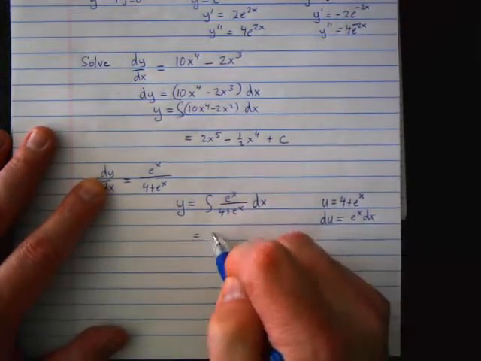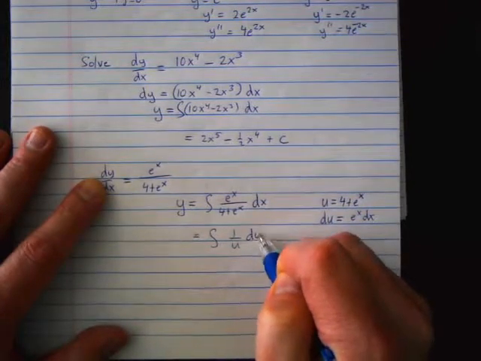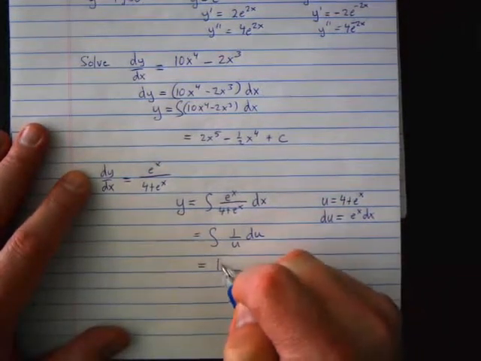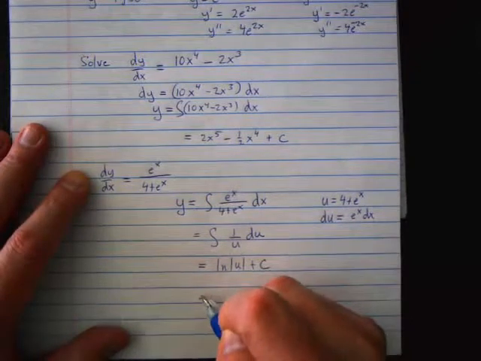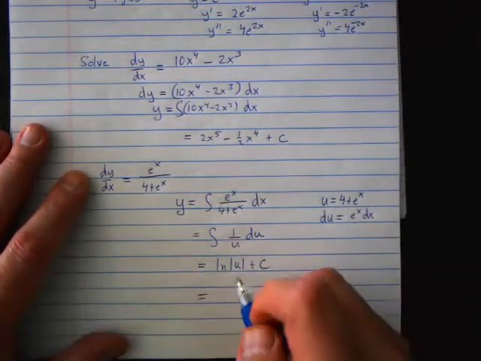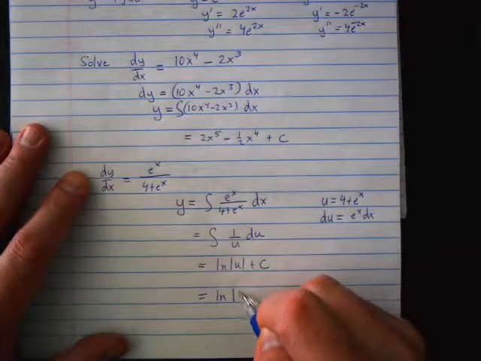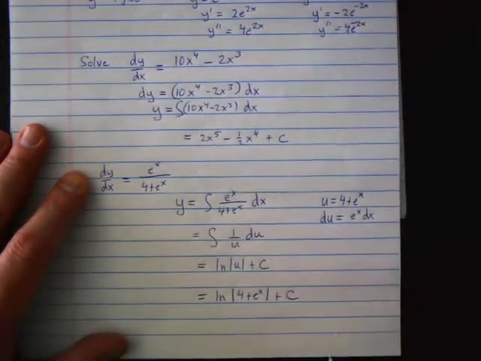So this becomes the integral of 1 over u du. And the integral of 1 over u is natural log absolute value of u plus c. So a final answer looks like natural log absolute value 4 plus e to the x plus c.